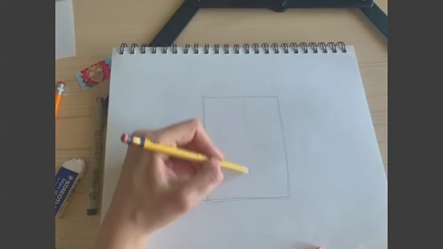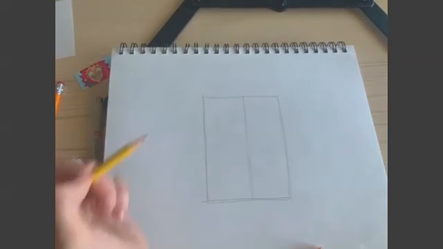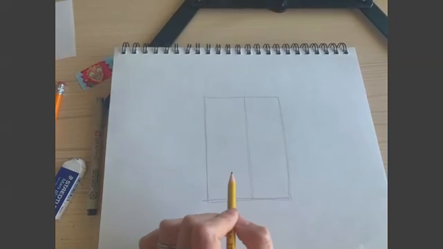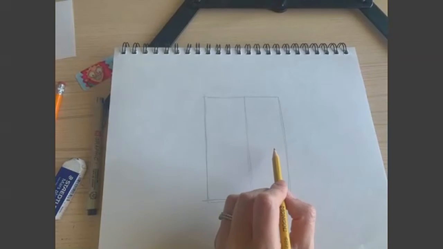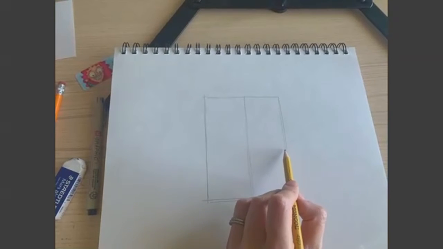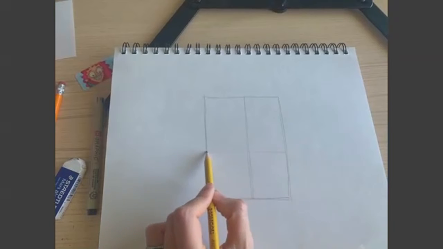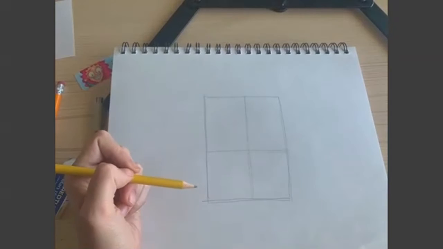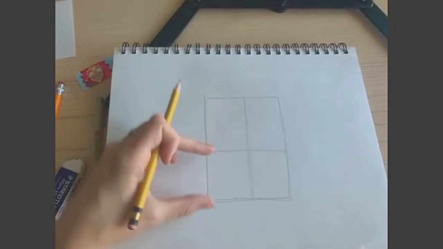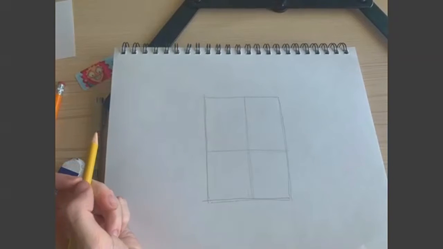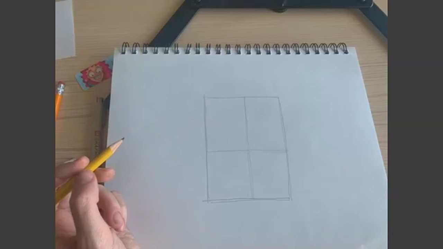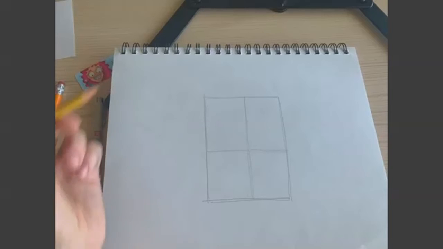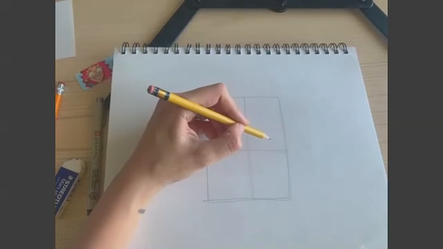Okay. Now let's do again the cross. So for this character, I'm going to try something different. How about if I make the horizontal line closer to the part that is down? So this part would look bigger than this part. Now let's draw the eyes, so big circles.